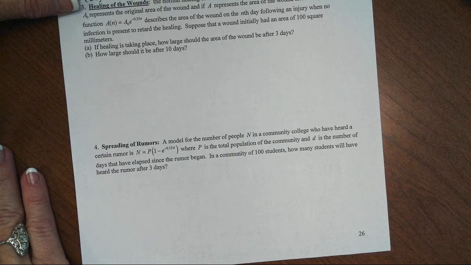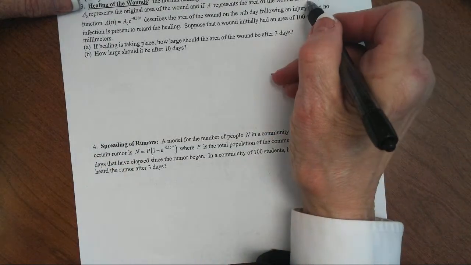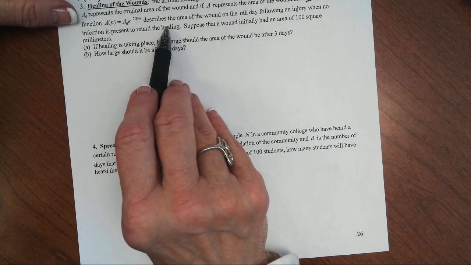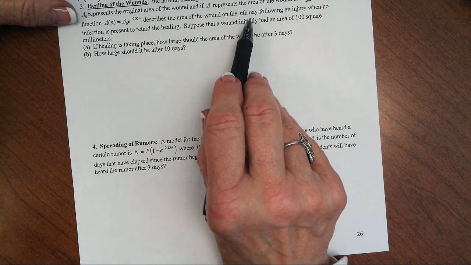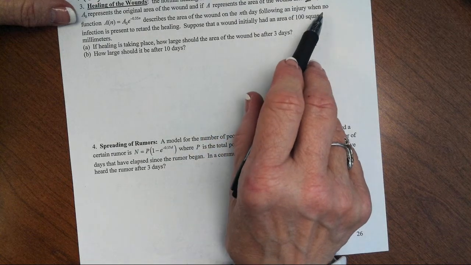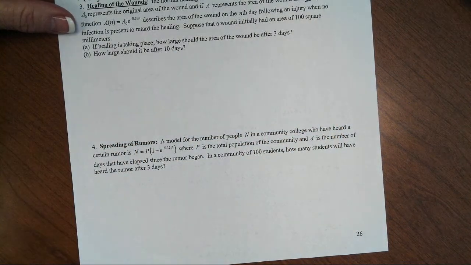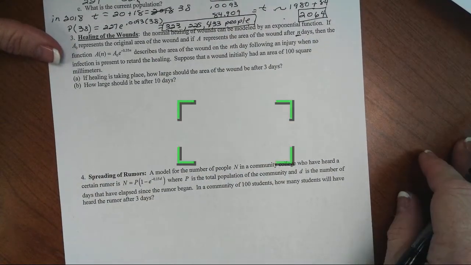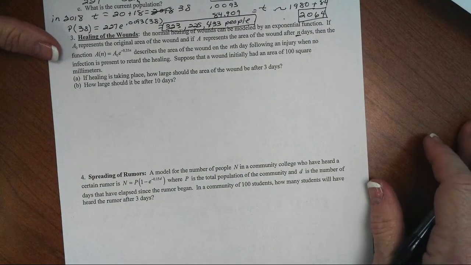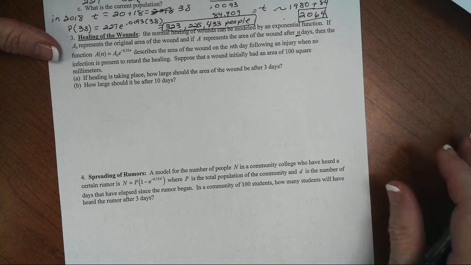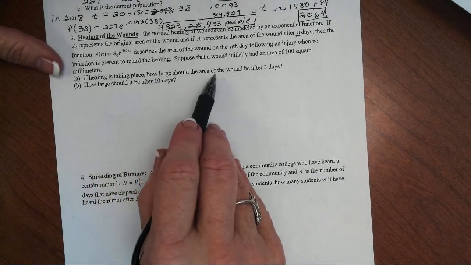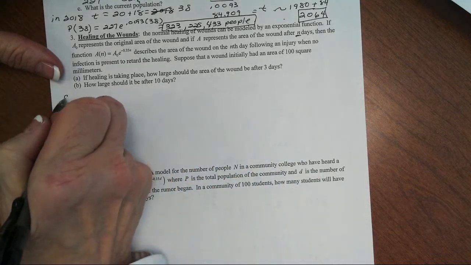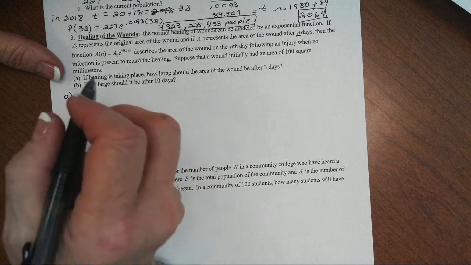And if A represents the area of the wound after n days, then this is the function that describes the area of the wound on the nth day, following an injury when no infection is present to make it go slower. Suppose that a wound initially had an area of 100 square millimeters. So if healing is taking place, how large should the area of the wound be after 3 days? So we're just going to use this exponential formula.